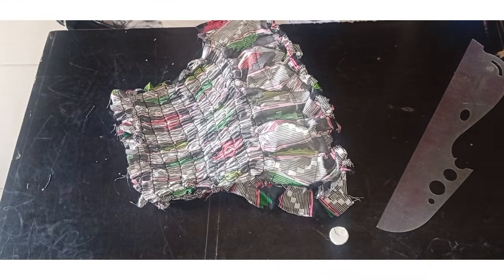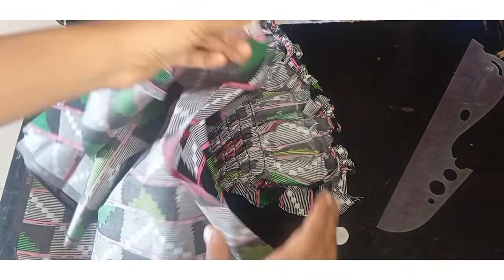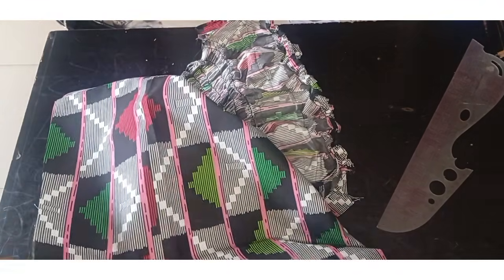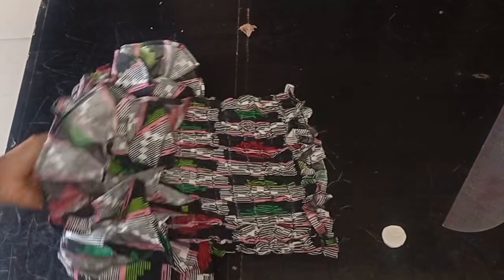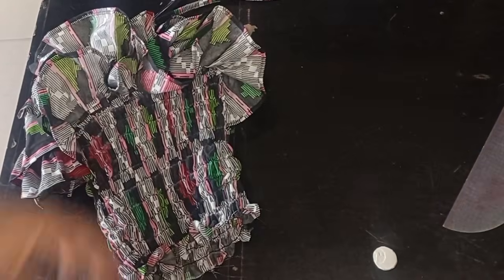Now this is the lower part. I will gather my fabric. Now to get the length of that fabric for the back, you need to measure from 5 inches after your waistline all the way down. So after I'm done stitching, this is what it looks like, right?